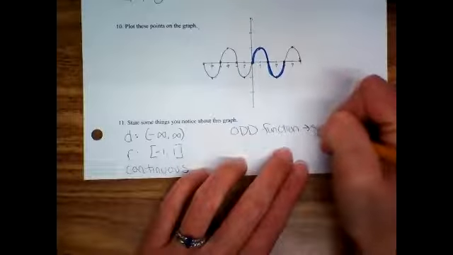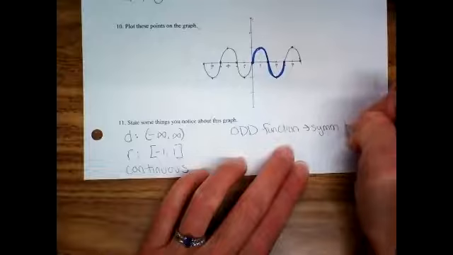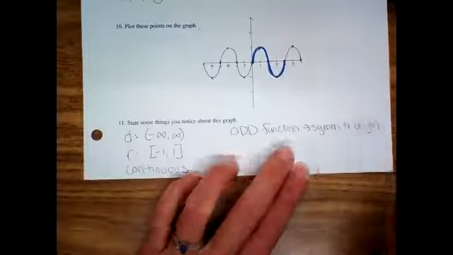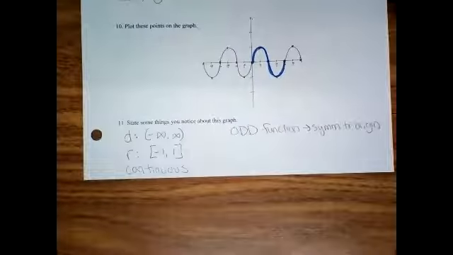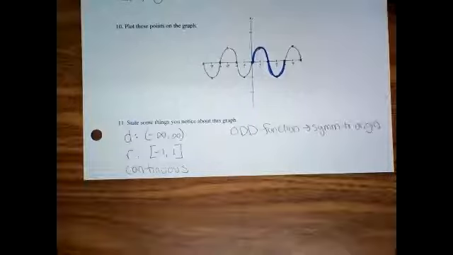Odd means that it is symmetric to the origin. The reason I'm bringing this up now is which functions are even and which functions are odd will play a role in some of the stuff that we're going to do later this year. And again, I'm going to give you an intro worksheet on all of them, and you can have all that stuff written down. So sine is odd.